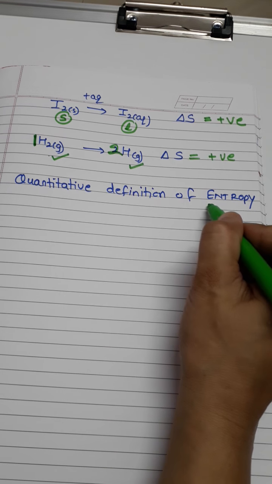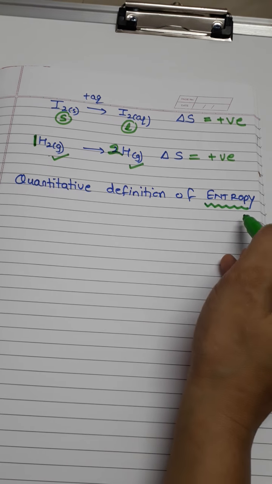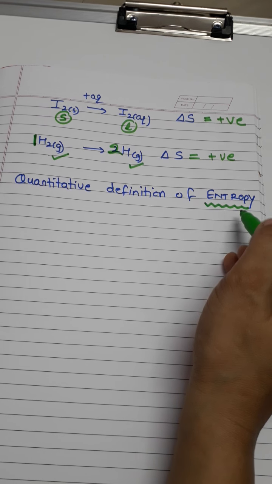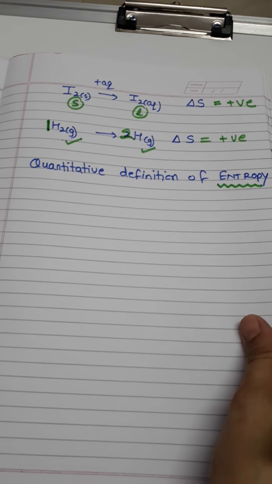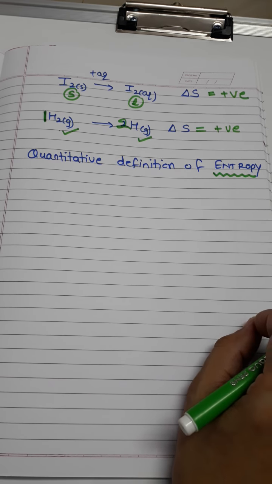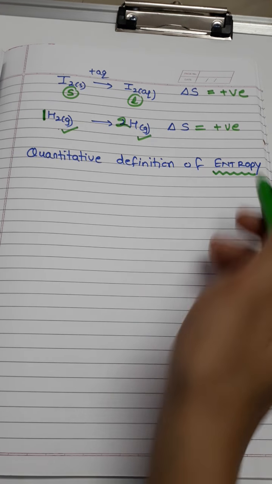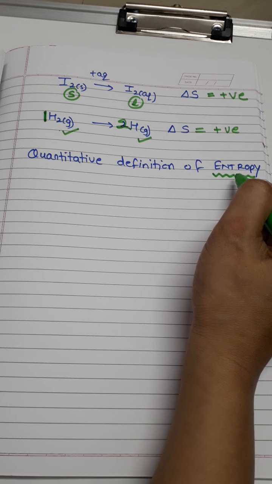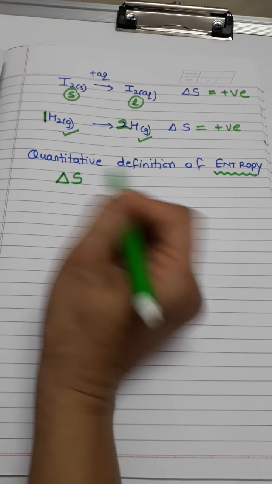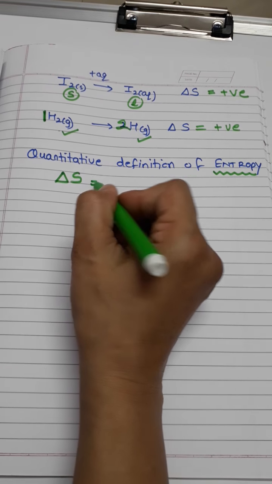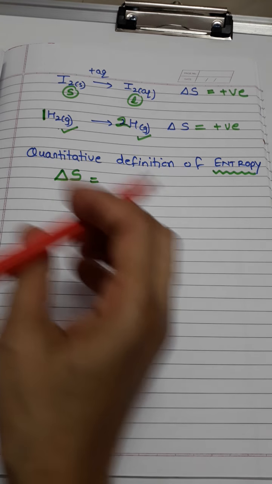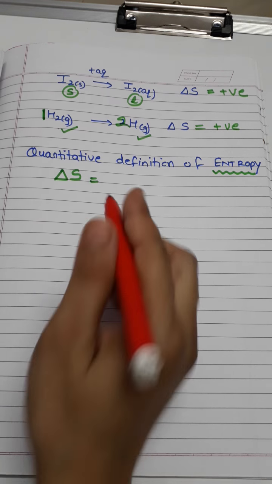But students, how do we measure the entropy? Because entropy is a measure of disorder. How will you measure that entropy has increased or decreased? It is not possible to measure entropy exactly, but yes, one can measure the change in entropy. Now how can we measure the change in entropy?